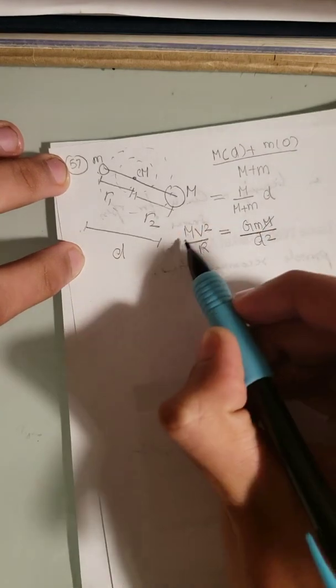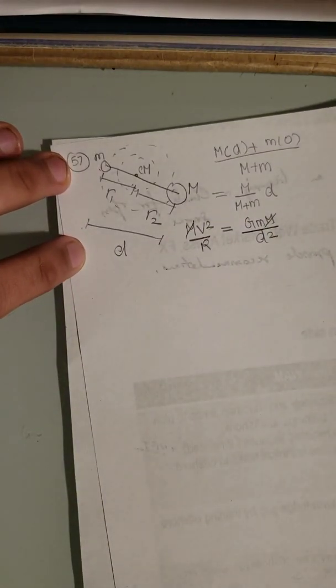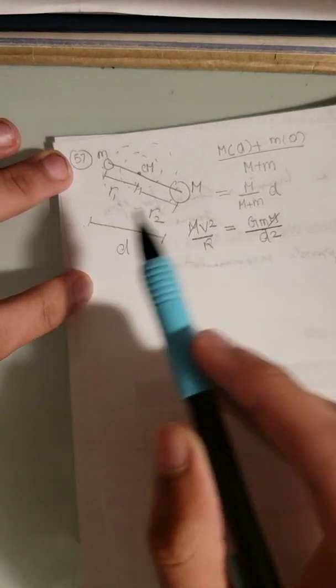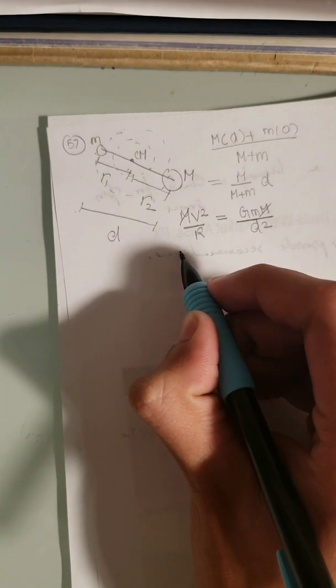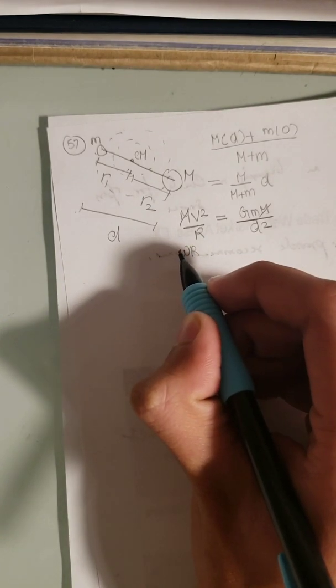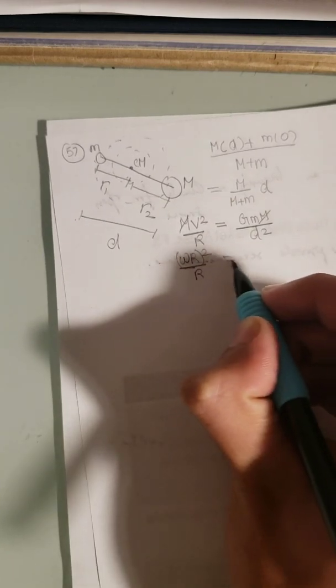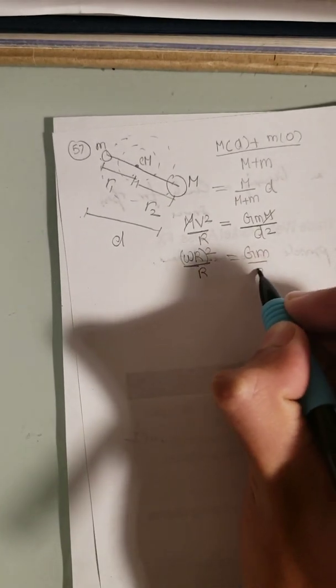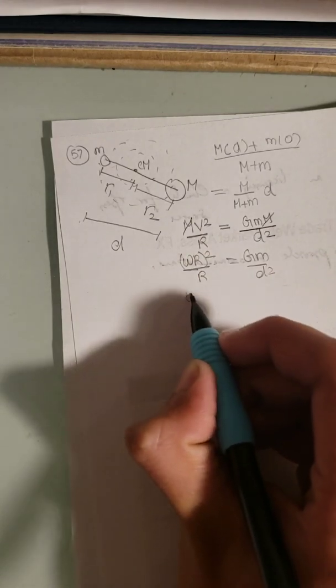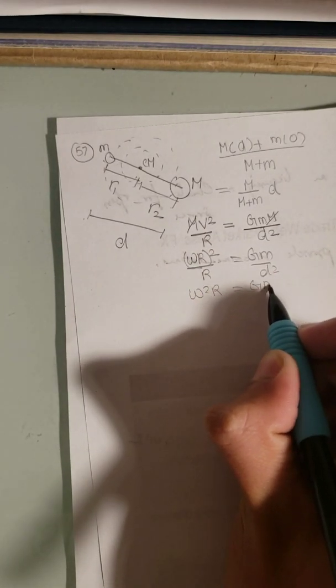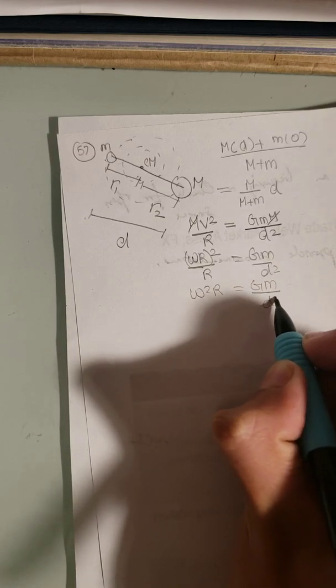The two big M's cancel, and over here instead of v, I'll replace this with their angular velocity, which is omega r, and since there was a v squared up there, this whole expression would be squared too. So we get omega squared r is equal to Gm divided by d squared.